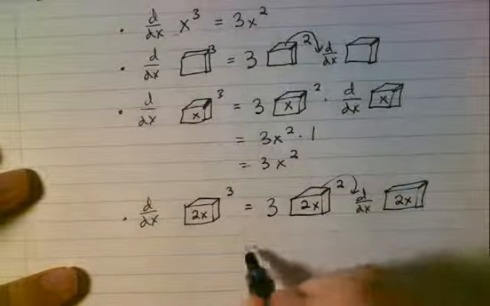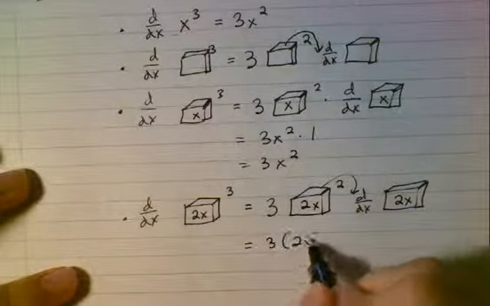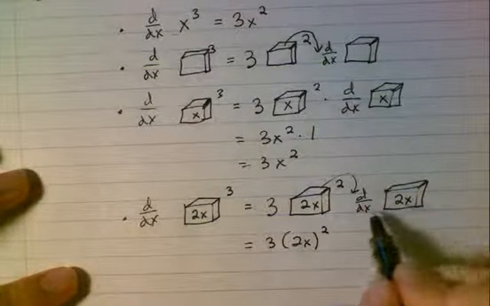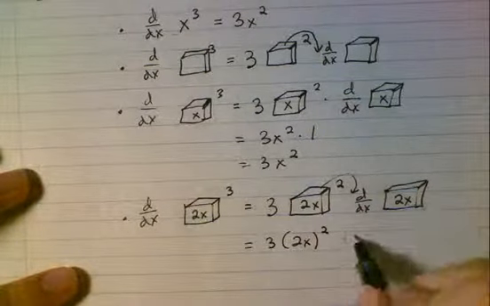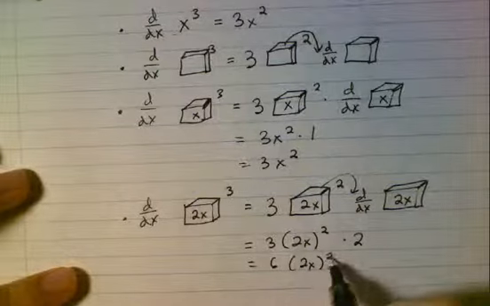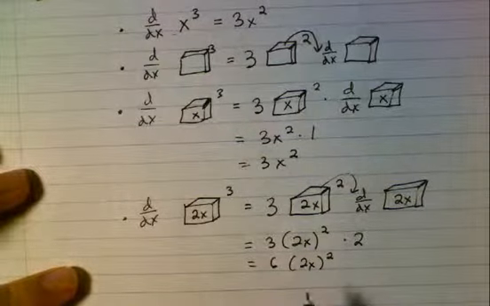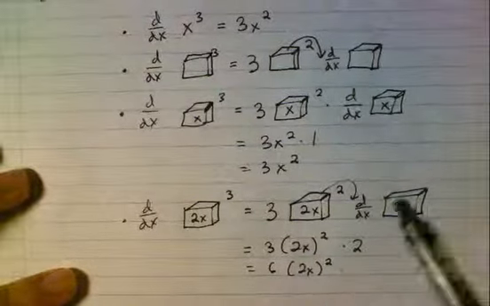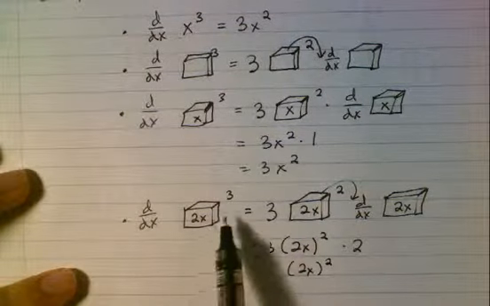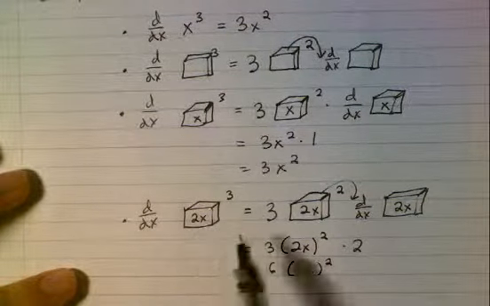So what we're going to have right here is this 2x squared. And now we have to take the derivative of 2x, which is just plain old 2. And there we go. This is what the chain rule is saying. If we ever have something that's inside another function that's not just plain old x, we've got to make sure to take the derivative.